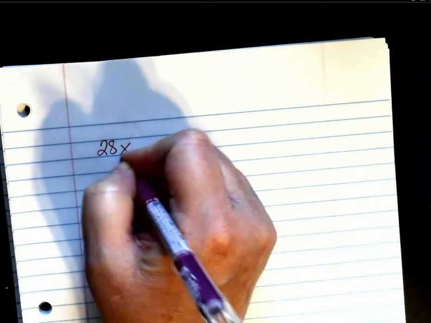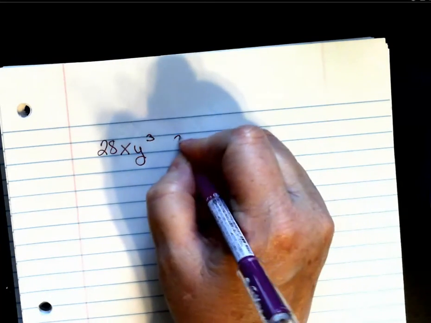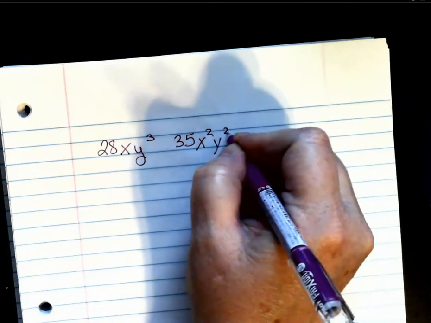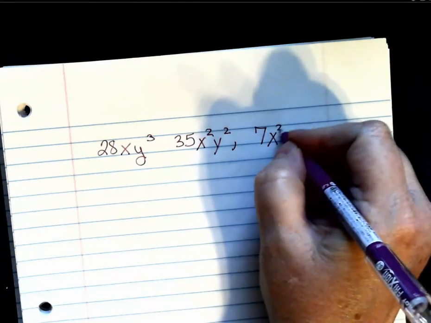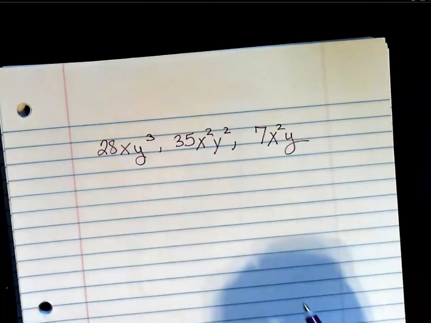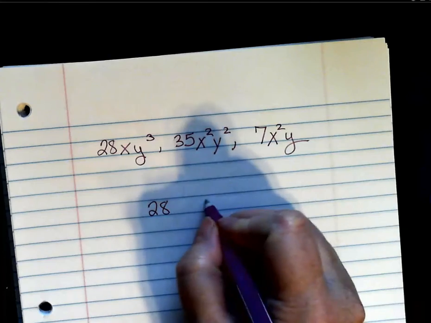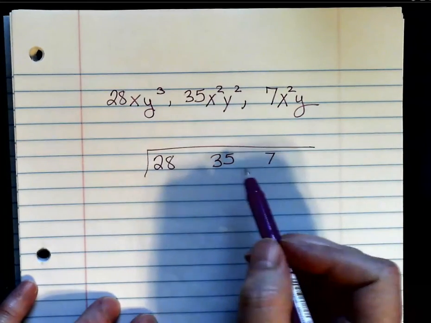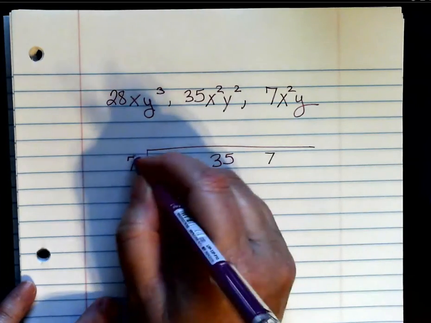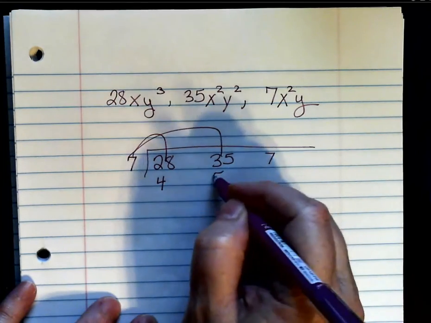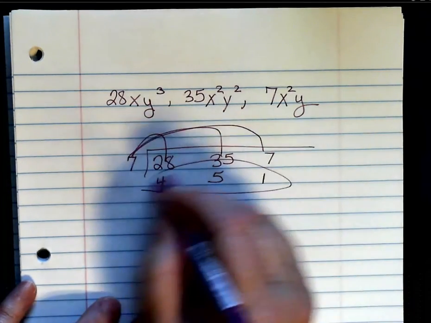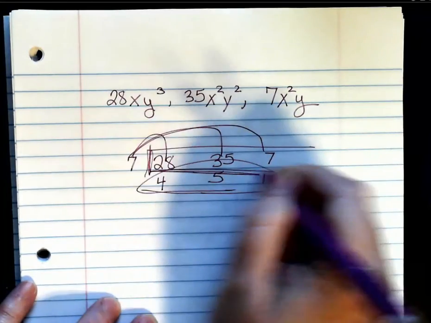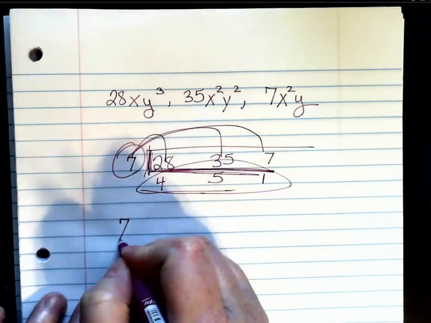All right, let's kick it up a little bit with a little bit more added to that. Okay, so I have three numbers here. I'm going to do my numbers just like normal. 28, 35, and 7. What's going to go into all three of those? 7. So that's going to be 4, 5, and 1. Nothing will go into them. I wrote that backwards. So 7 is my number.